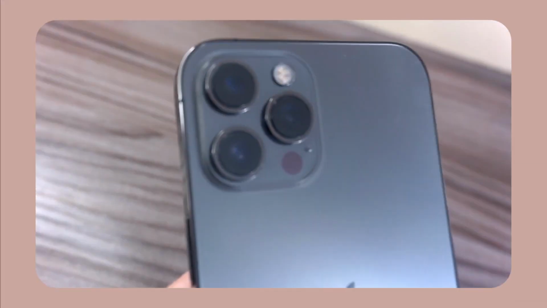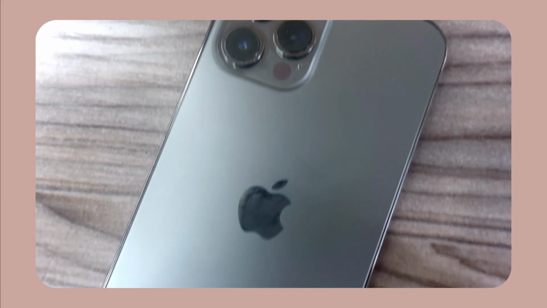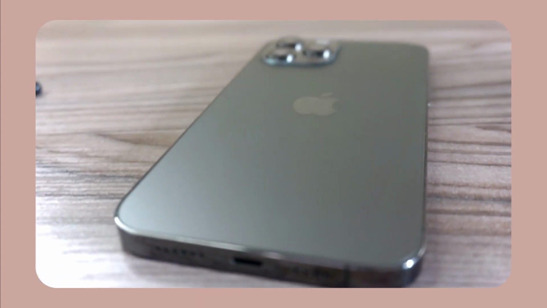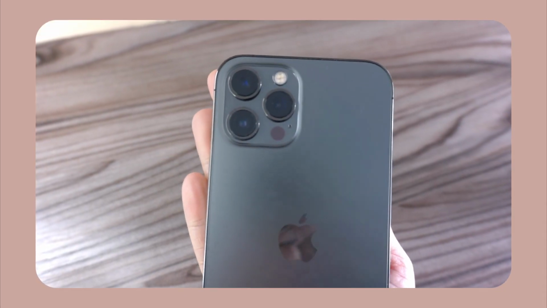This is my phone. It is, as I said, the iPhone 12 Pro Max. I got it in the graphite color and it is the 256 gigabyte. Let me just see which side. Okay, so I am going to add a screen recording over here. Where is my screen recording? There we go. So here we have a photo of my lock screen.